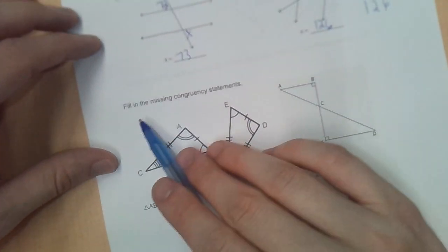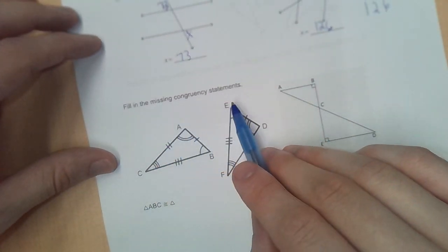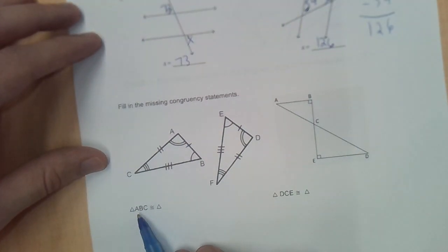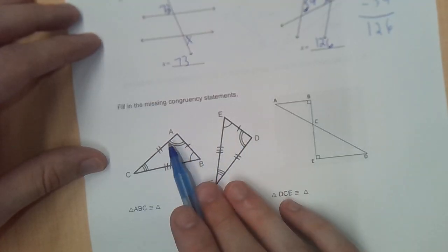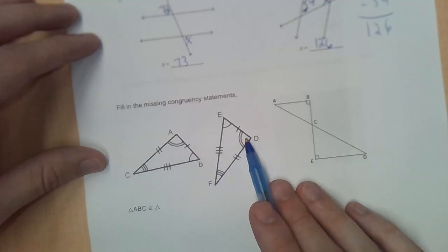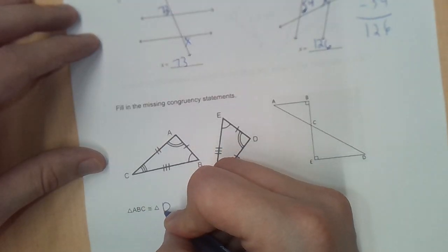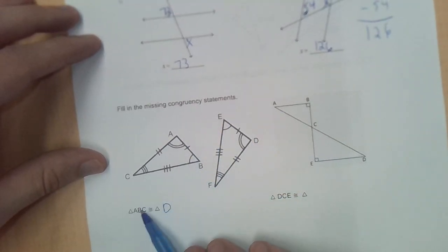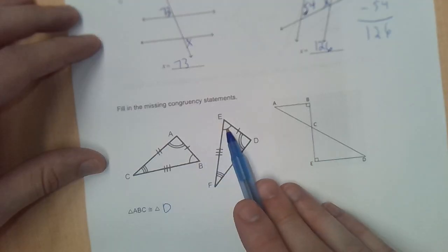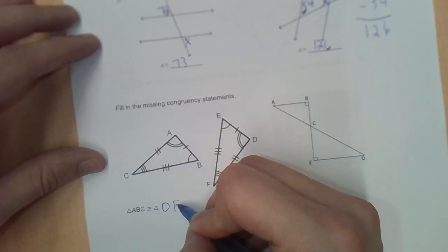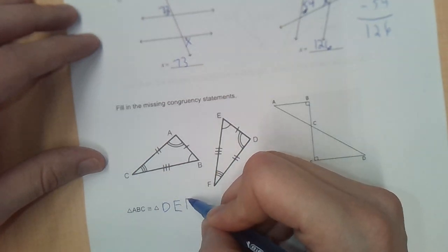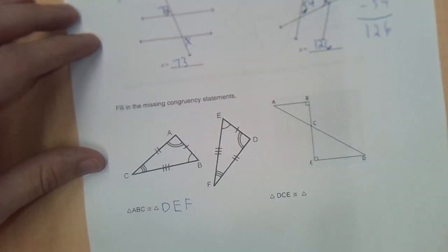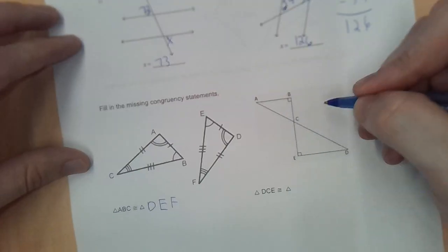All right, fill in the missing congruency statements. So here we have triangle ABC, and we're just going to match it to this triangle. So A's got 2 squiggles on it, so does D. So that's our first letter. Then we have B. B has 1 squiggle, so does E. And then finally C matches with F. And that's it.